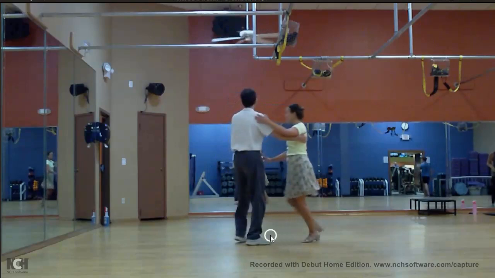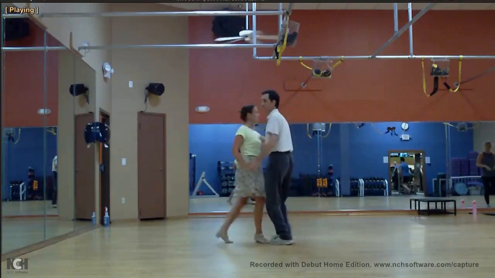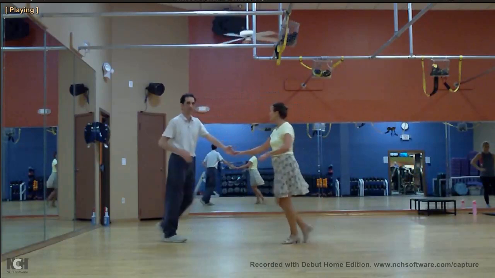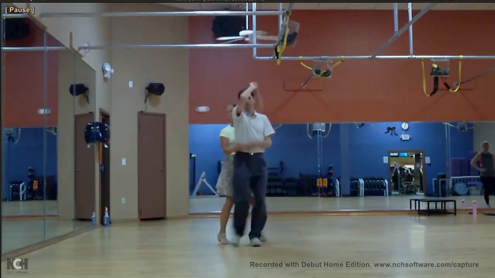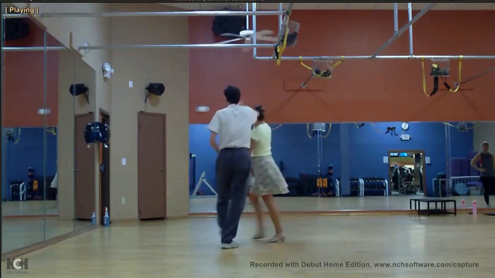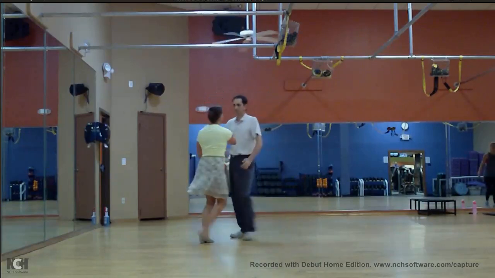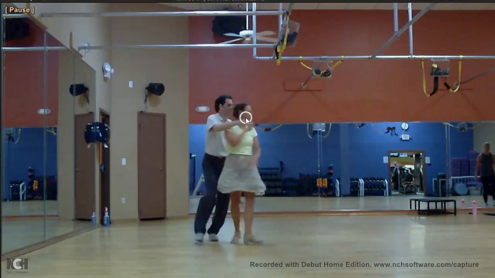Okay, that's kind of crossed over, so it looks like a crossbody lead. That was a crossbody lead. Send out. Okay, now, well, we learned that. That's called a he goes. You see, she's starting to smile because she's like, what's going on here? I don't know what this is. And she doesn't know. These are not moves that she's practiced with her partner.